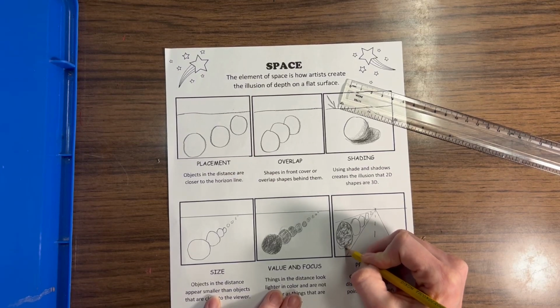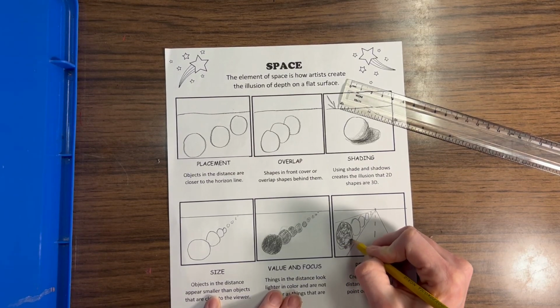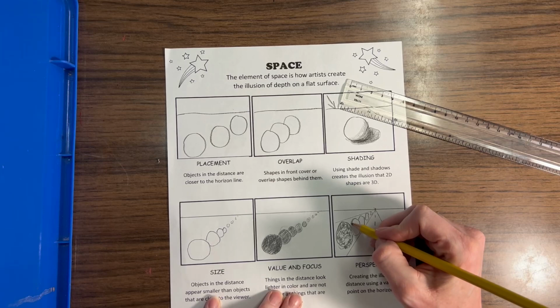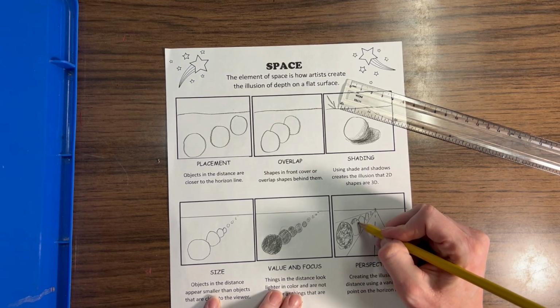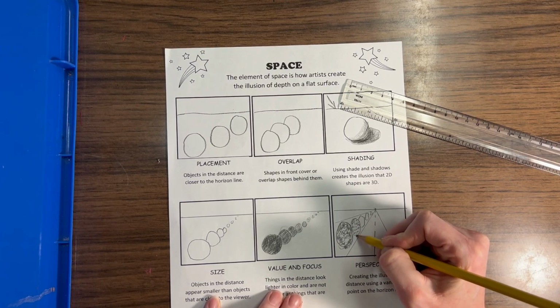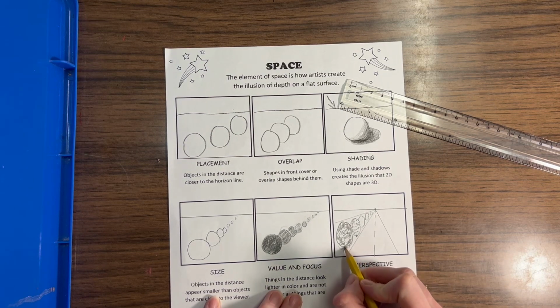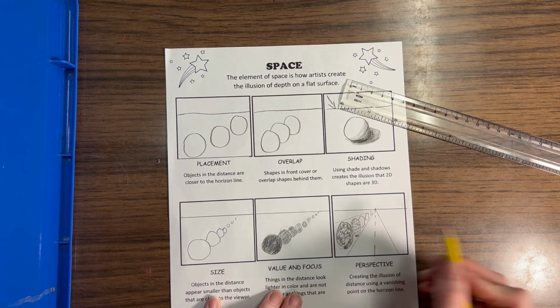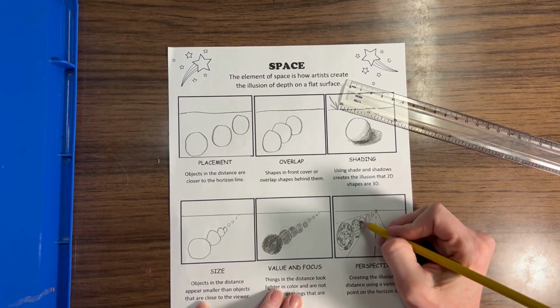You might see the texture of it. And then as I go into the distance, it's going to get lighter and a little bit less detailed. I'm adding a little stump here for the tree at the bottom.